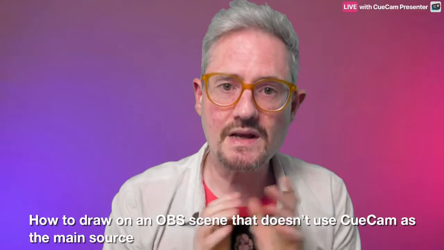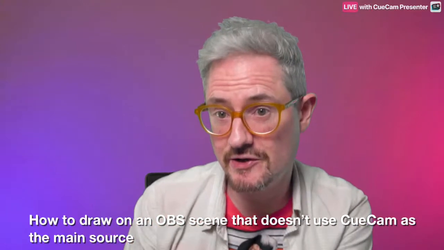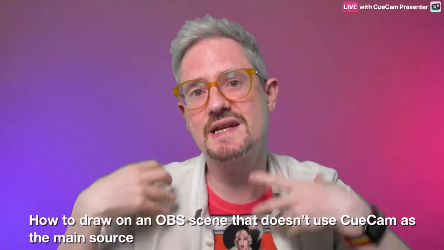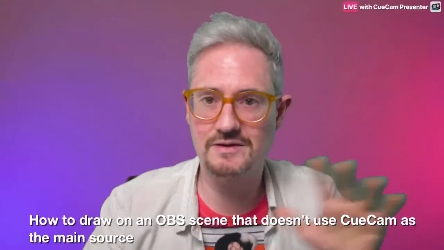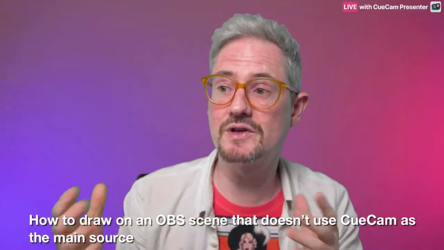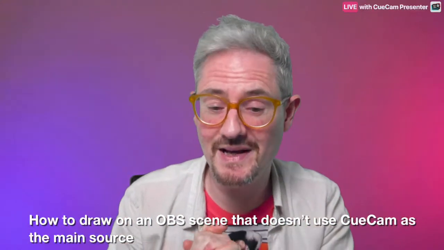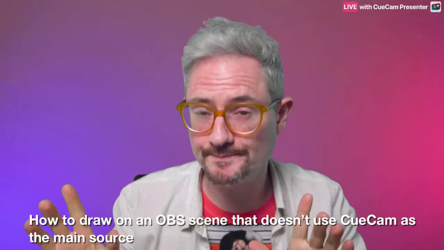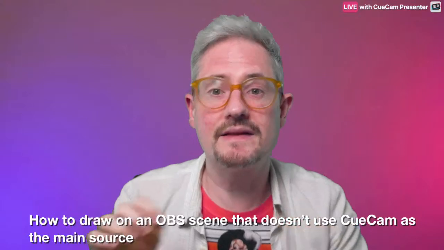The next subject is that you can also draw on an OBS scene that doesn't use CueCam as the main source. Usually you're sending in CueCam's virtual camera and it's giving you the drawing. It's doing all the Video Pencil stuff for you. But if you're not using CueCam's virtual camera, if you're using a game or something, and I'll show you some examples with a game, then you might want to... Yeah, I'll show you how to do this.